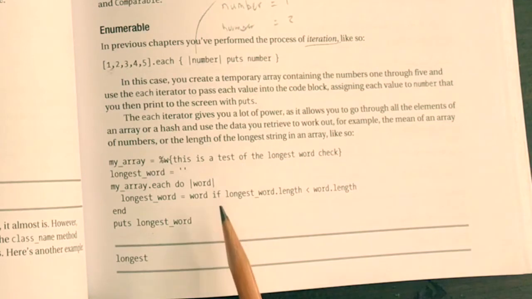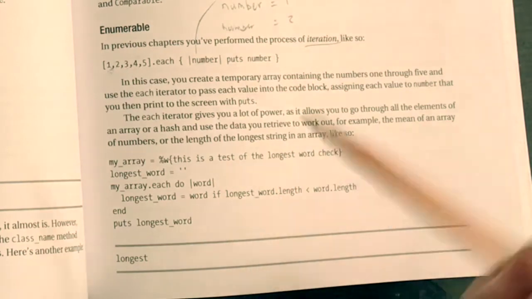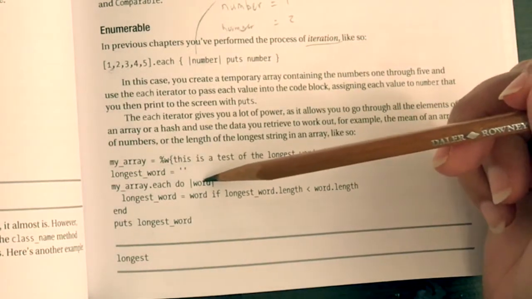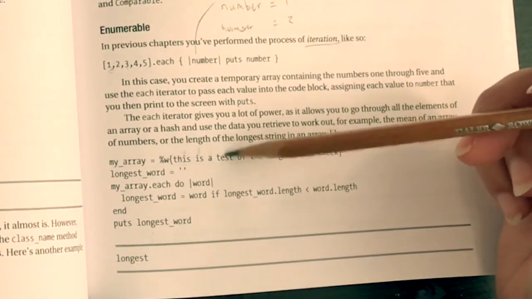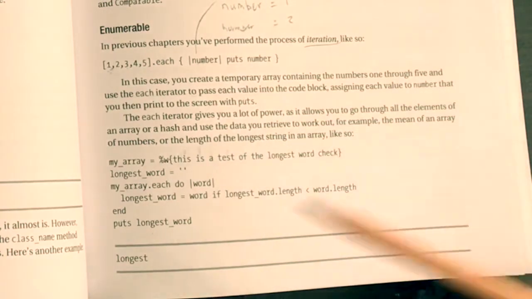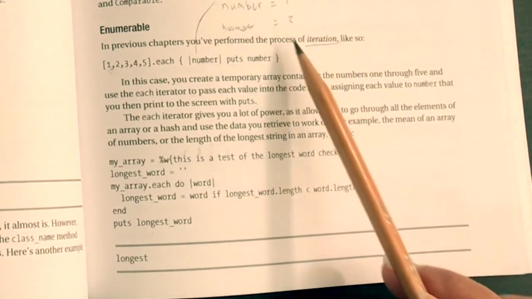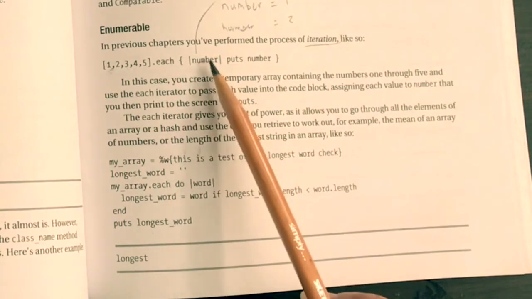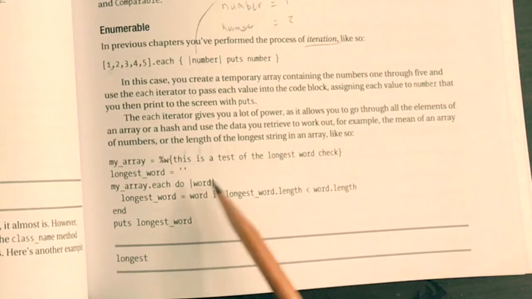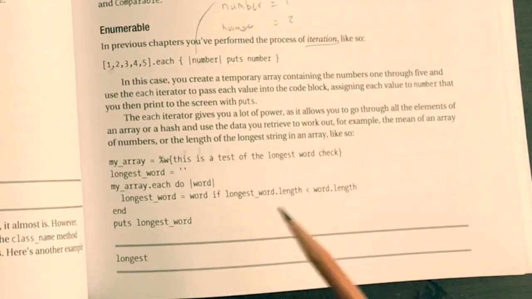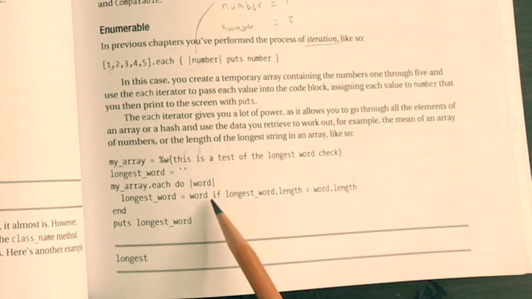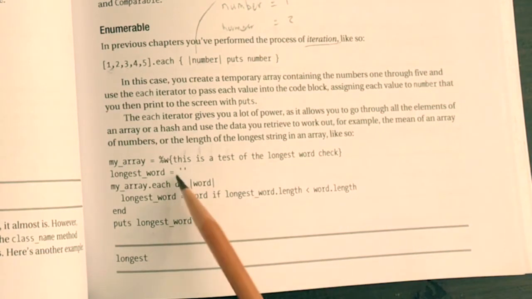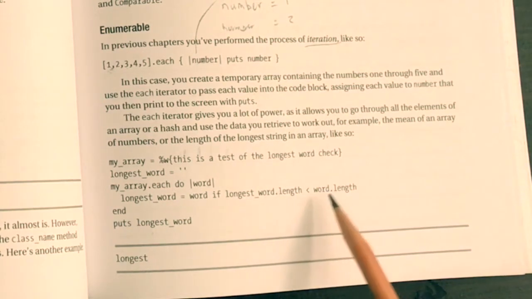So basically this is math, and it's saying the longest word is equal to word, the variable word. All of these are the variable word, just like up here. Whenever you have something in there, it assigns whatever is inside your array to this variable.